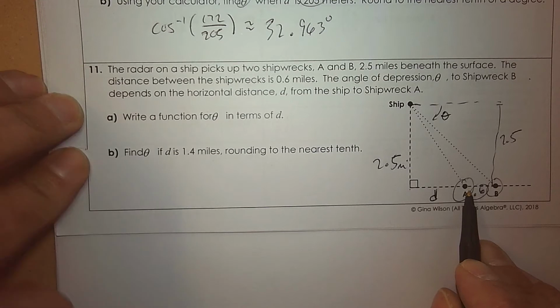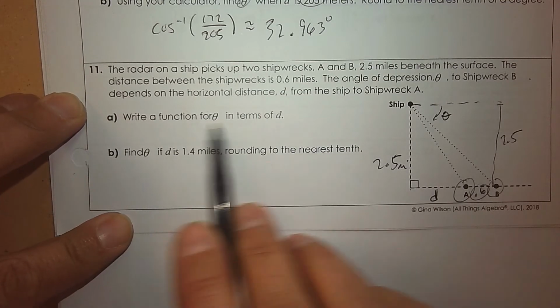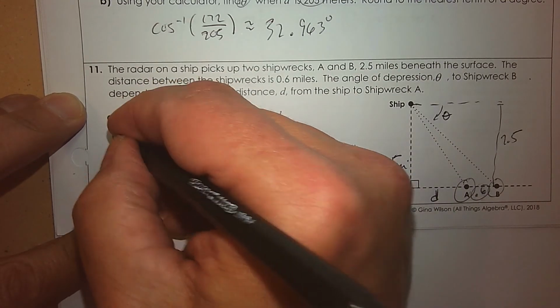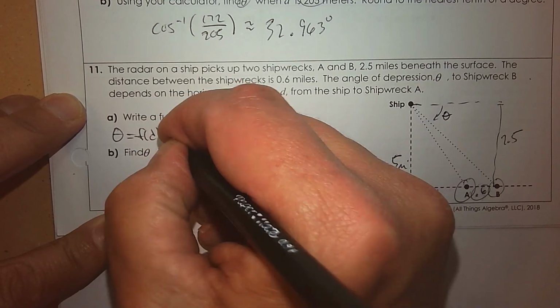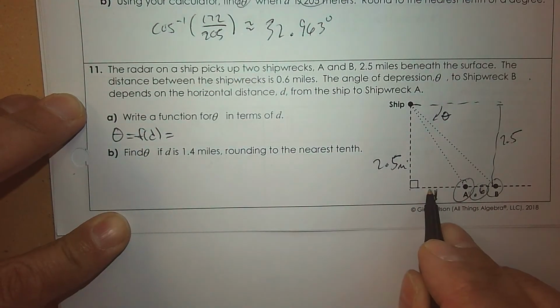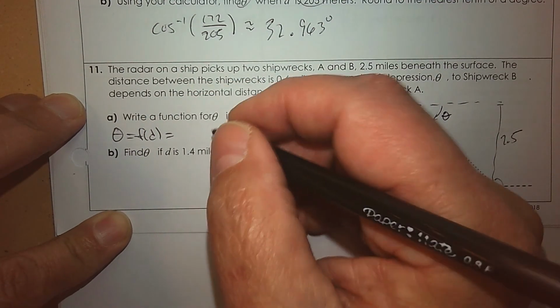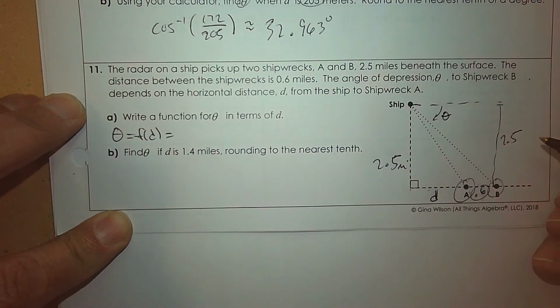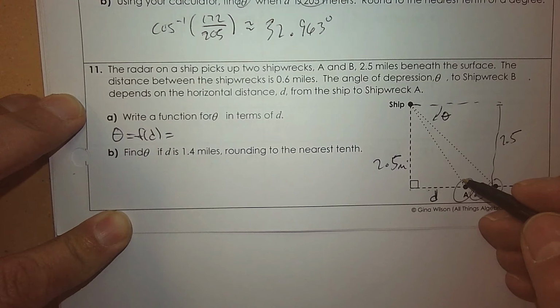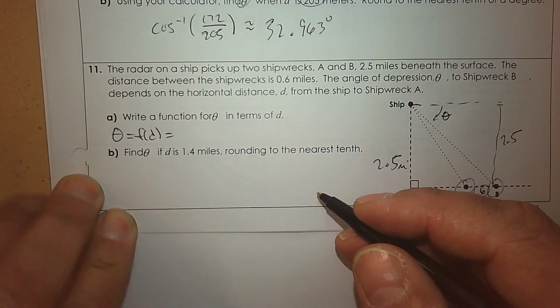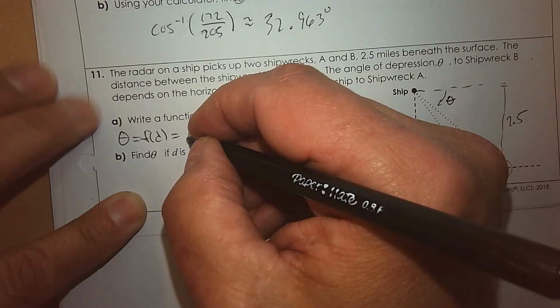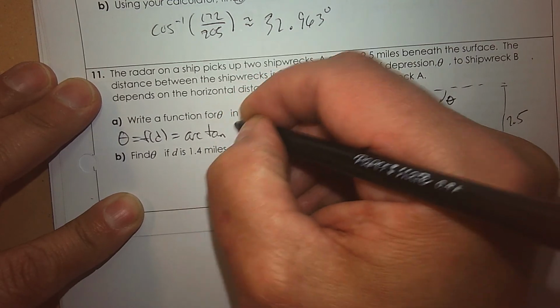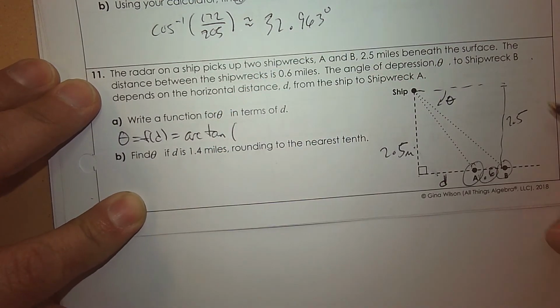It says write a function for theta. So theta would be depending on D, that horizontal distance. Again, you can use arc or you can use inverse. So in this case, I don't know the hypotenuse at all. So it's going to be tangent. I'll go back and forth so you're comfortable with both.